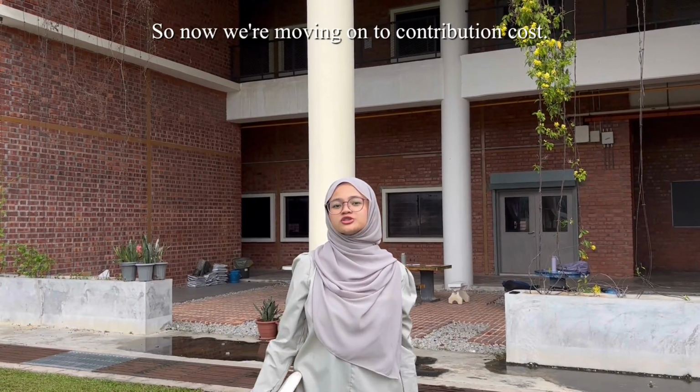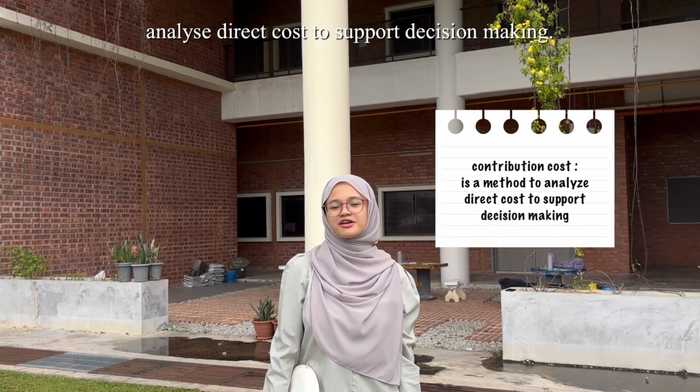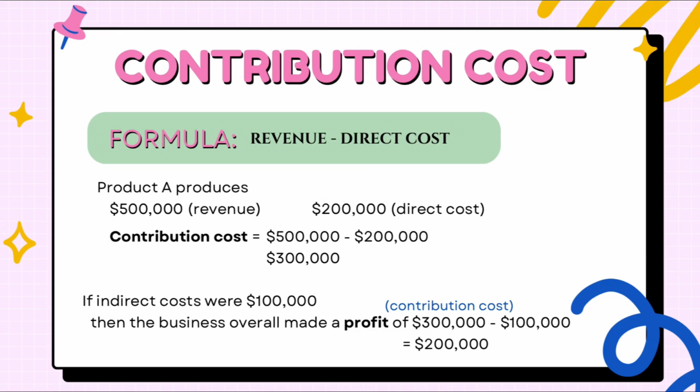So now we're moving on to contribution cost. What is contribution cost? Contribution cost is a method to analyze direct cost to support decision making. This is the formula for contribution cost: revenue minus direct cost. For example, if a product produces $500,000 revenue and direct cost is $200,000, the contribution cost will be $300,000. And if the indirect cost were $100,000 and the business overall made a profit, we can get it from contribution cost minus $100,000, and we get $200,000.